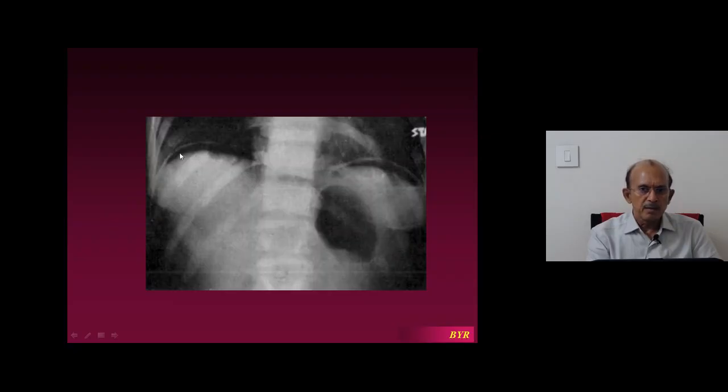So you can see here, this is the air shadow. You can also see another air shadow on the left dome of the diaphragm. It is not the fundal shadow. You can see a shadow here. This is the fundal shadow. Normally, the fundus must be somewhere here, but here the fundus is displaced down. You are not seeing its normal position.